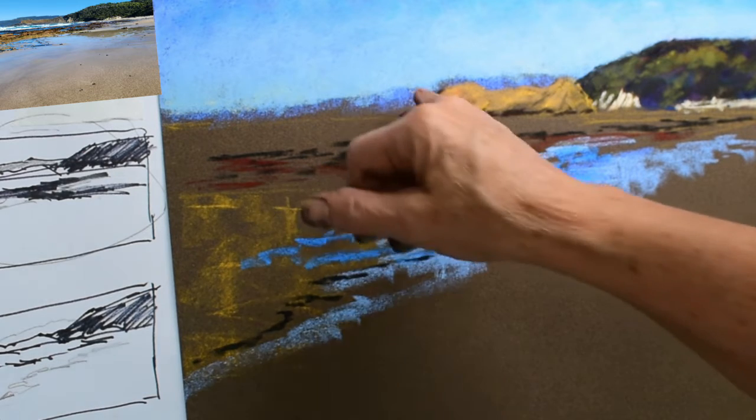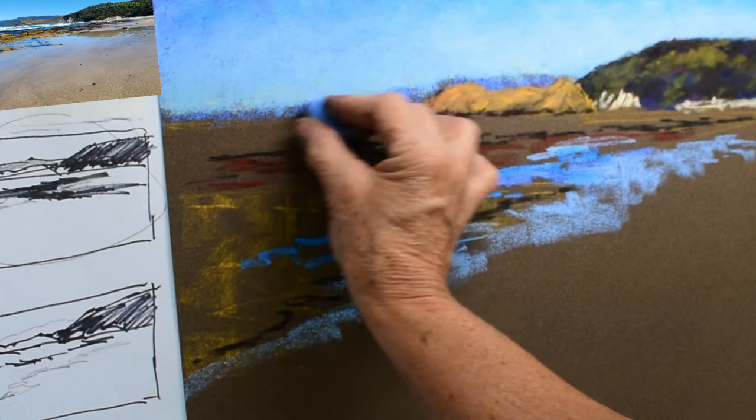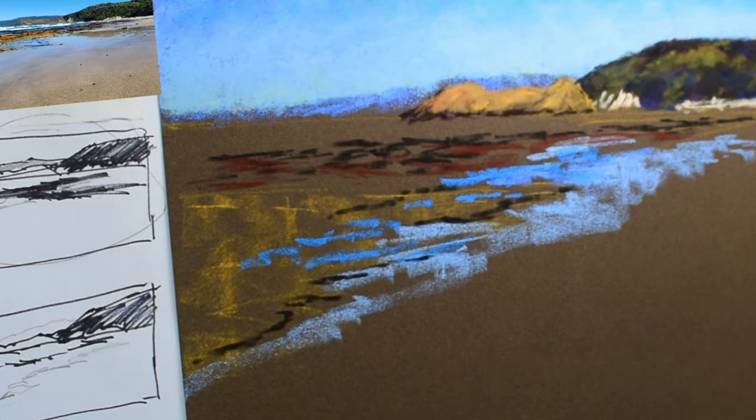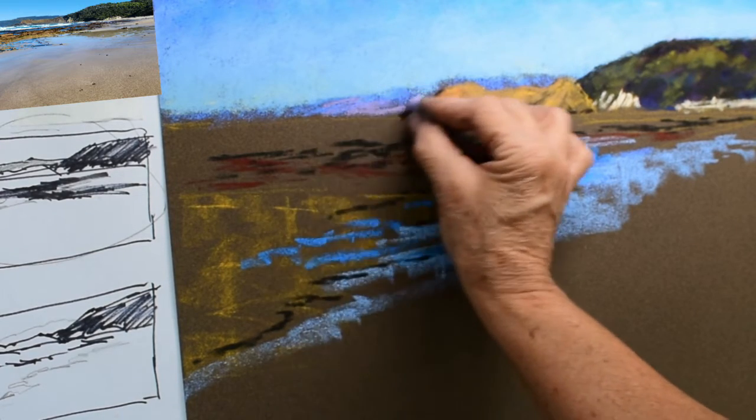The background hills now need to just be worked slightly so that they're there but they're receding. So I'm going to work that in with some blues and some mauves.